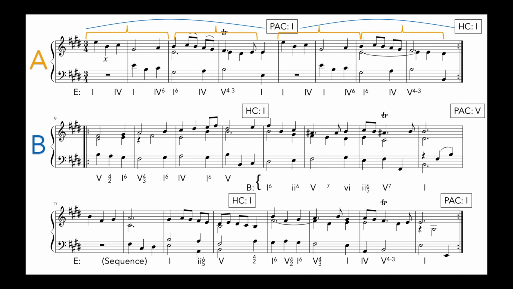And notice here in measure 1, I've got motive X, and in measure 2, I've got motive Y. Motive X is 3 quarter notes, high note going to a low note and back up. And motive Y is a half note and a quarter note, going up a step.